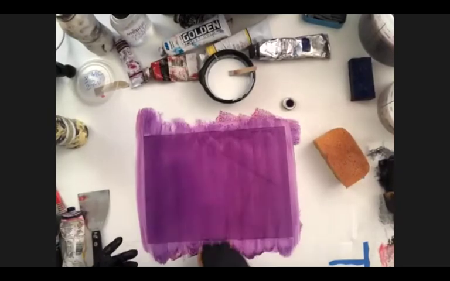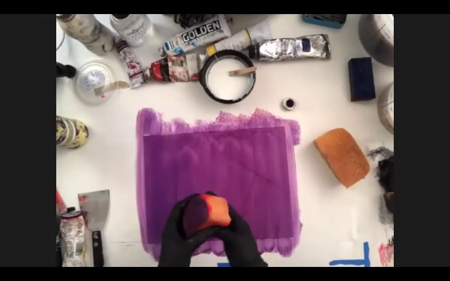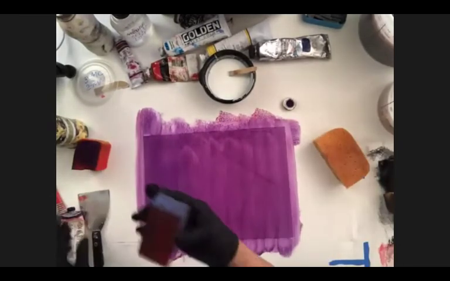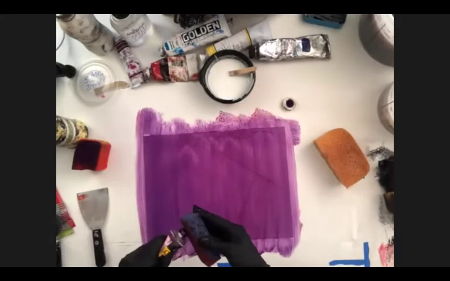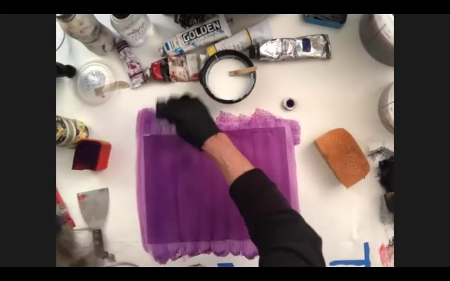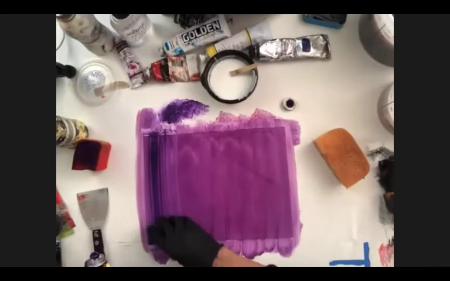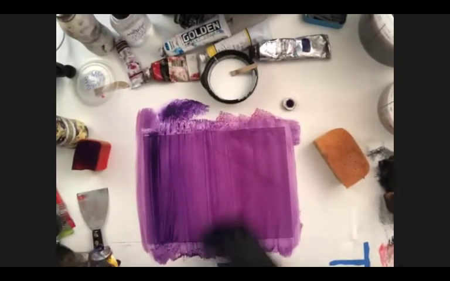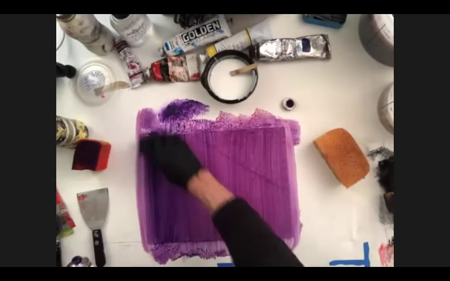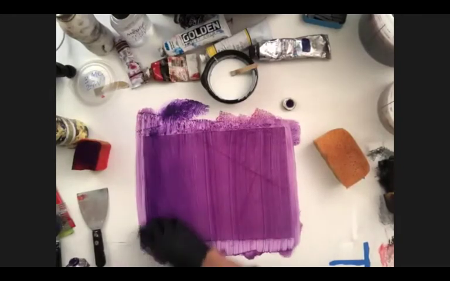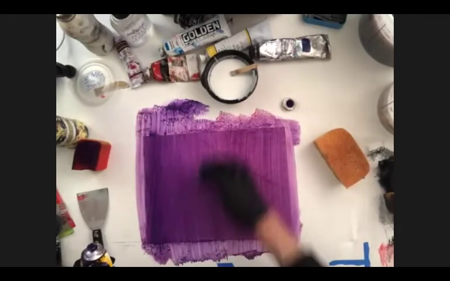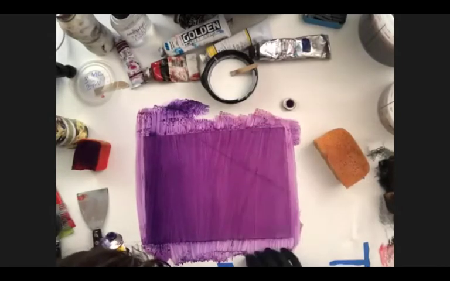But these sponges give you a very fine look. And this sponge, the cellulose sponge, gives you much more texture. So it's up to you what you're looking for in the surface of your sheet.